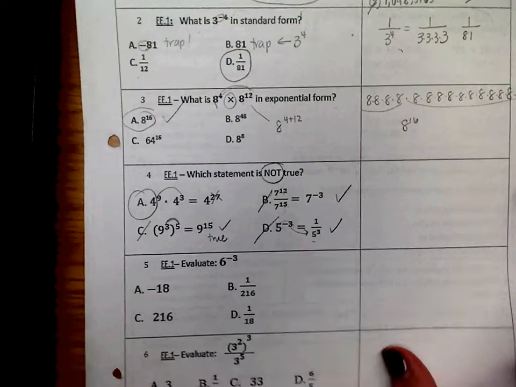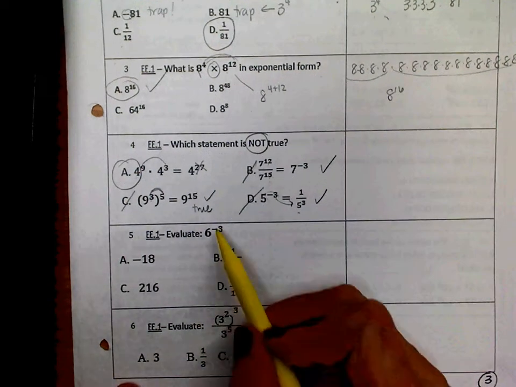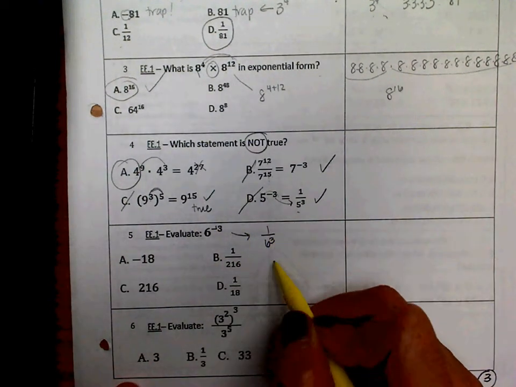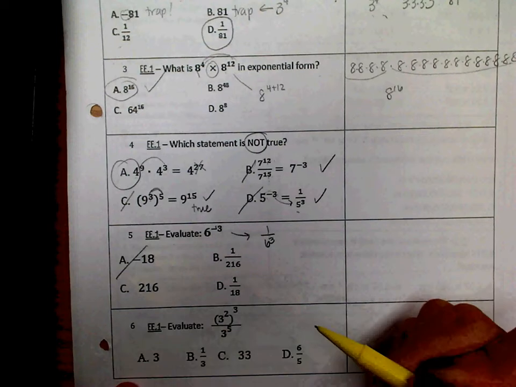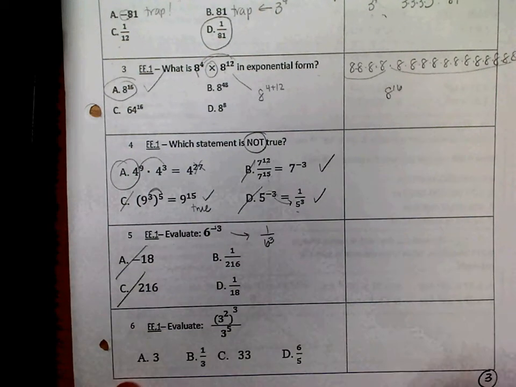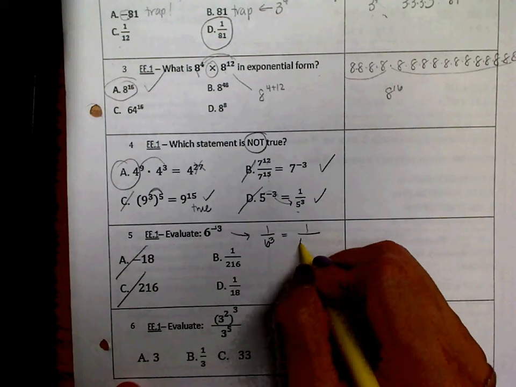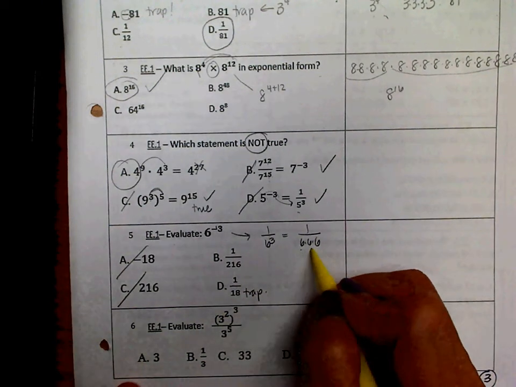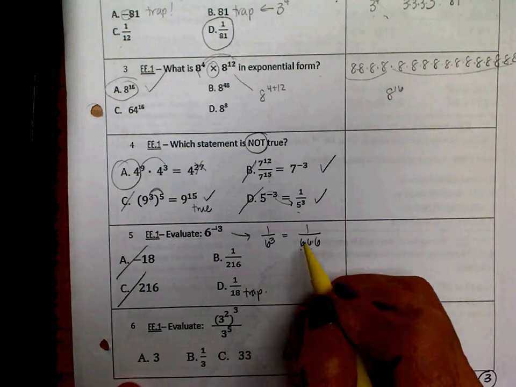Okay, number 5. Remember, negative exponents go to the bottom. Okay, now when you go to the bottom, that means it's not negative. Okay, it's not going to be a whole integer. So now think about what this actually means. Do not say 18. This is a trap. Okay, 6 times 6 is already 36, way bigger than 18. Multiply that by another 6, it's going to be 216.